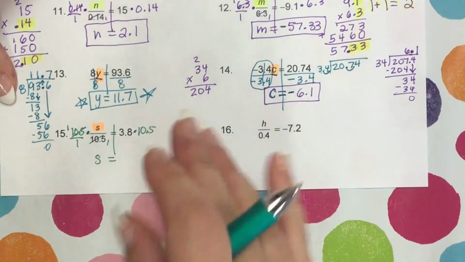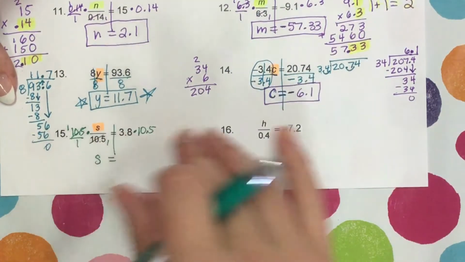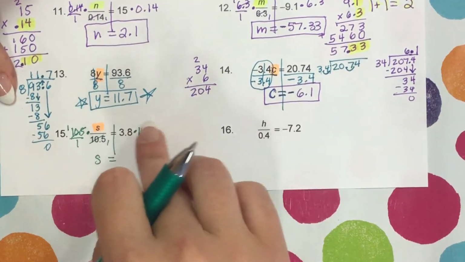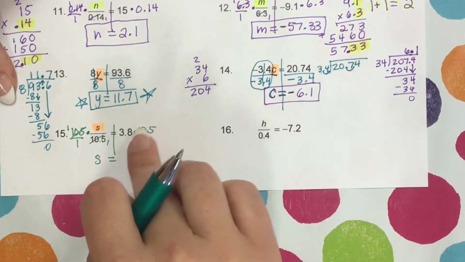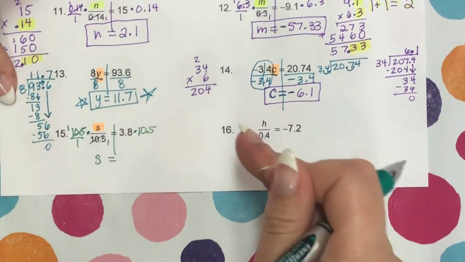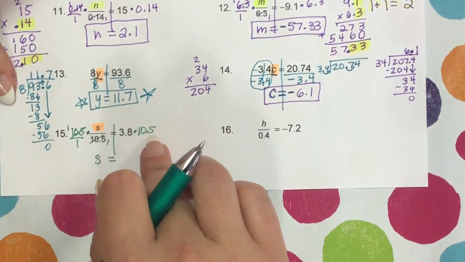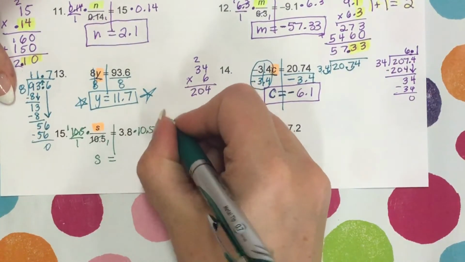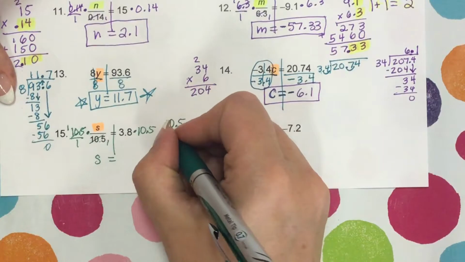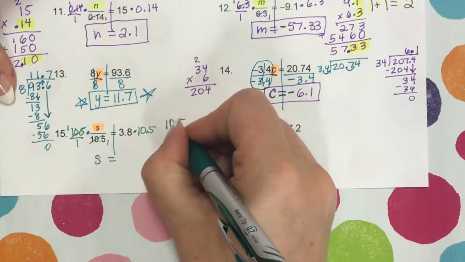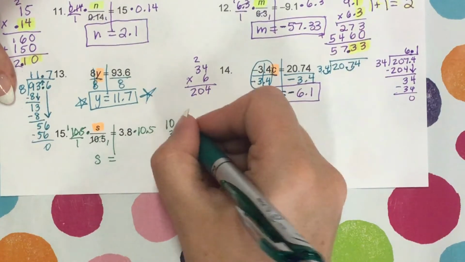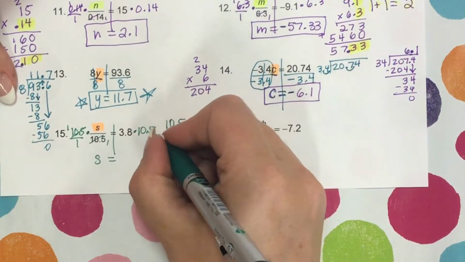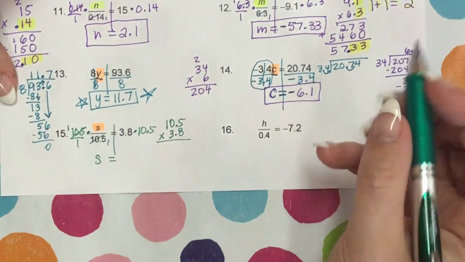So whenever you're doing multiplication, we're not paying attention to the decimals right now, but when you have 3 digits versus 2 digits, you always want to put the number with the most digits on top. So this has 3 digits, this has 2 digits. The 3 digits is going on top. So 10.5 is going on top. It's not because 10.5 is a bigger number. It's because it has more digits. That's why it's going on top. All right, and then we're just going to do the multiplication.